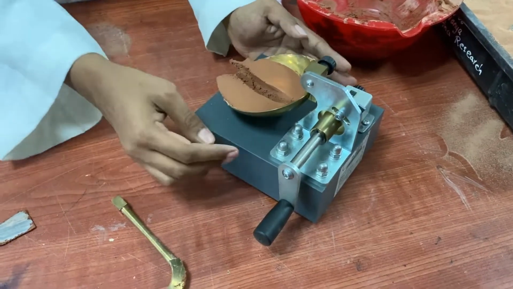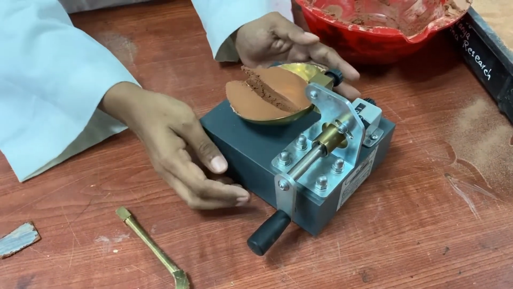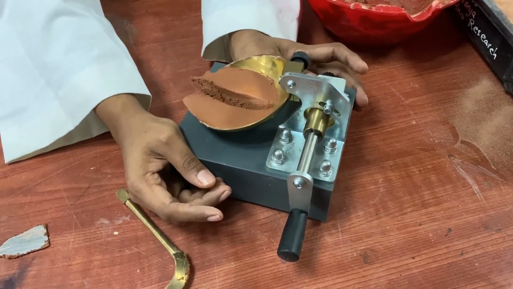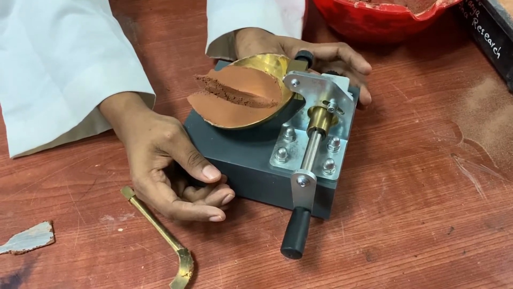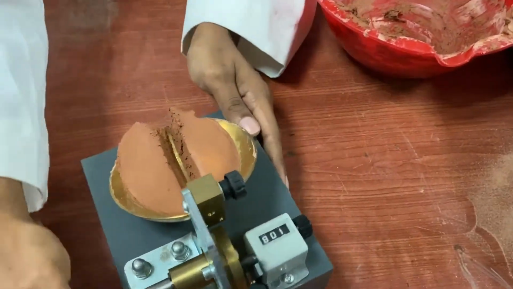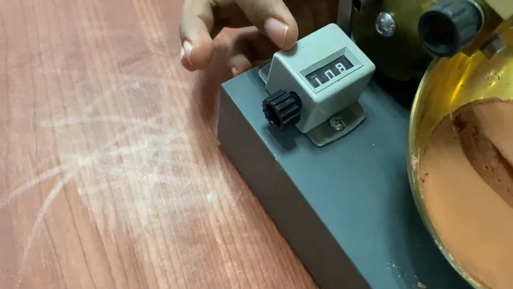And now we will take the blow count for the liquid limit. So as you can see, we are operating this at 2 revolutions per second, and here you can see the display of the amount of blows, right?